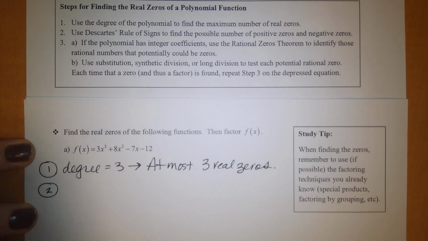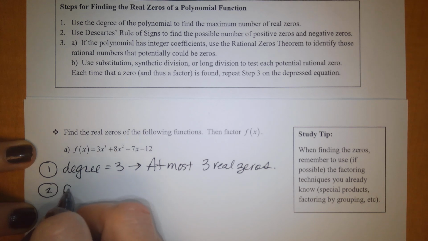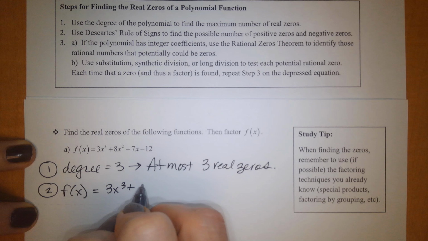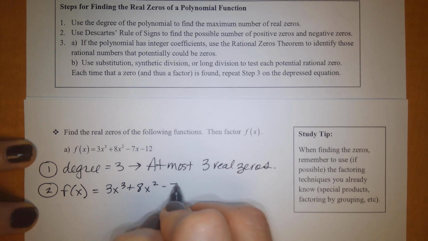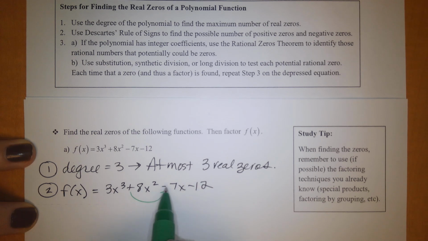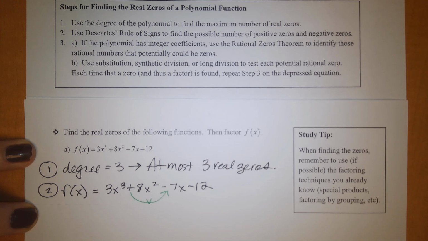Step 2. Use Descartes' Rule of Signs to find the possible number of positive and negative zeros. This is where we use the sign change. So if we look at f of x, which is 3x to the third plus 8x squared minus 7x minus 12, we're going to look at the sign changes. Positive, positive, negative, negative, negative. So there's one sign variation.